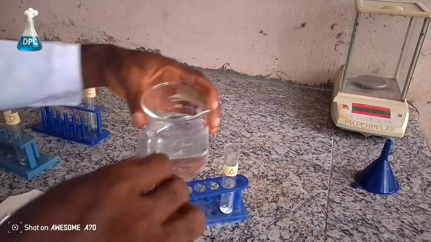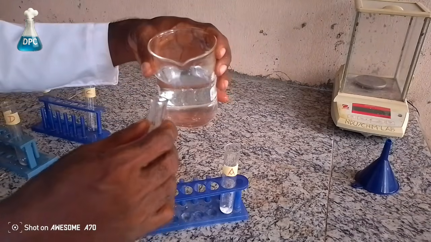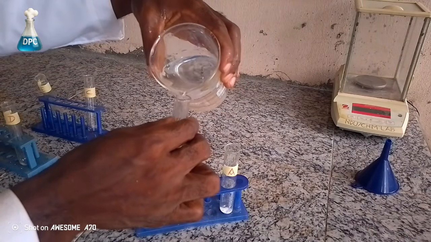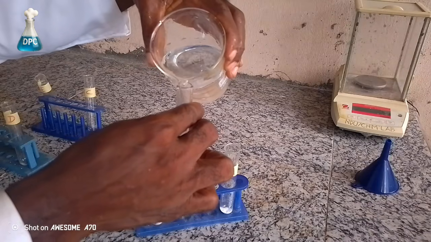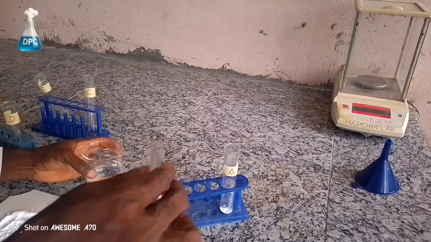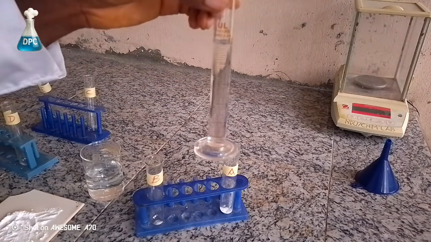After measuring the sodium hydrogen carbonate into the test tubes, we'll now measure 10 ml of water into each of the test tubes A, B and C to make solution of the sodium hydrogen carbonate. I want to dissolve the sodium hydrogen carbonate to make true solution.